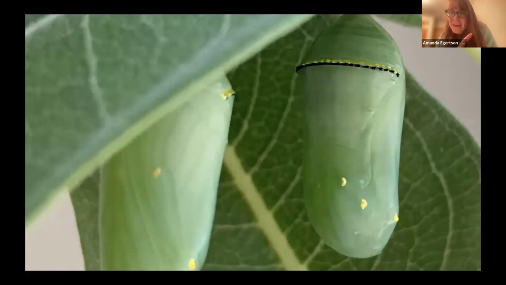And in the case of the monarch butterfly, this is one of the most exquisite, beautiful looking chrysalids ever. It's just this incredible jade green that blends in really well with the milkweed leaf, which you can see surrounding it. It's just astounding.